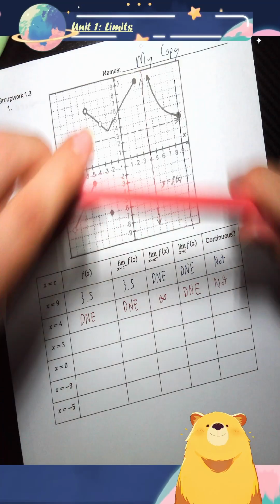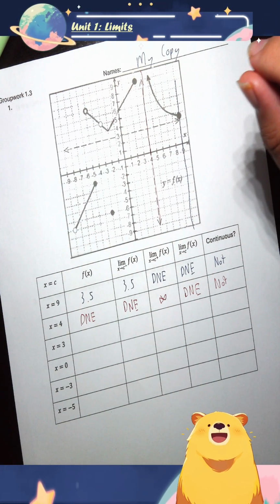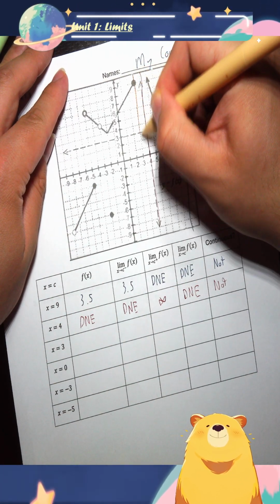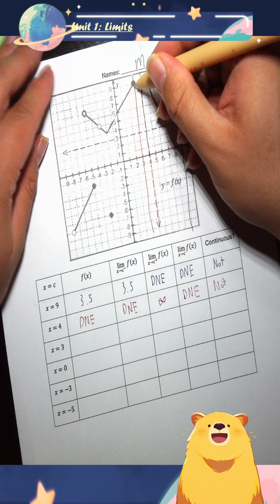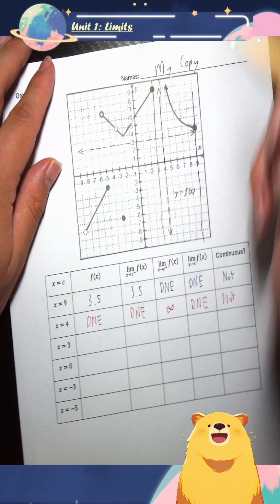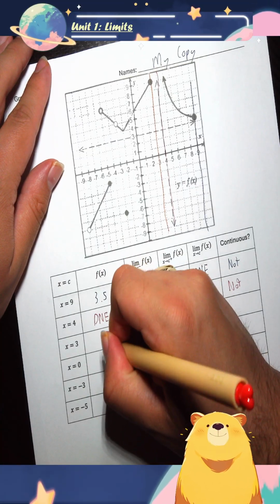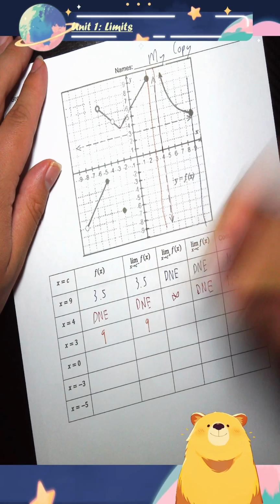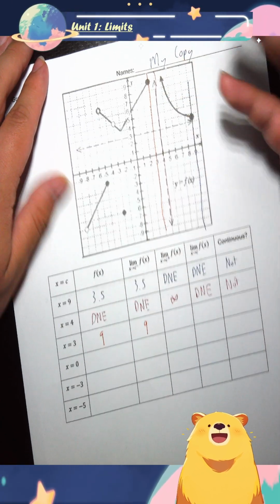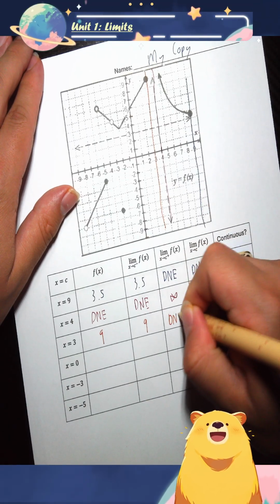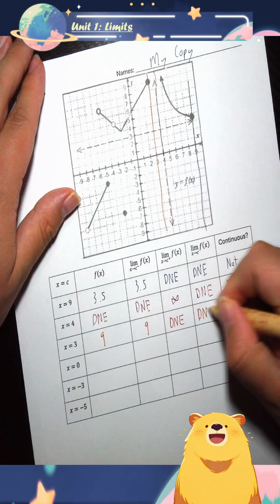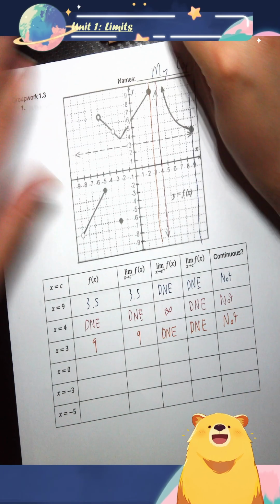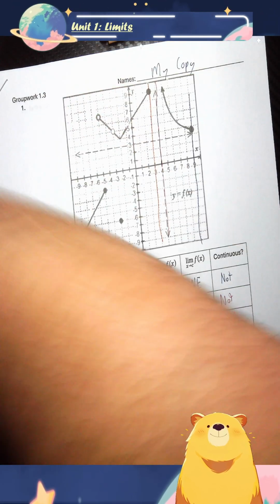All right. Next, we're going to do x is equal to 3. Okay, so from here, x is equal to 3. We see that that value is going to be 9. As it comes from the left, that value is 9. As it comes from the right, it doesn't exist. So the limit altogether does not exist and it is not continuous at that point. Okay. Right.